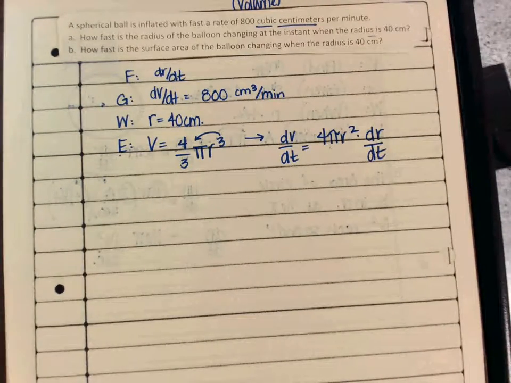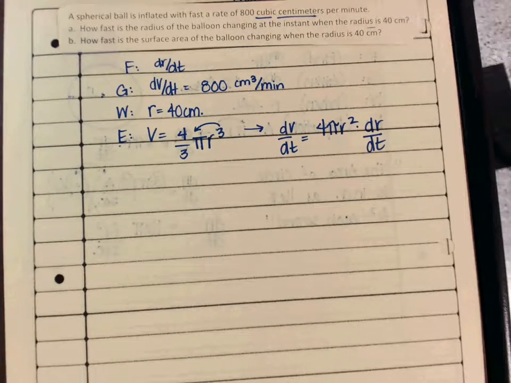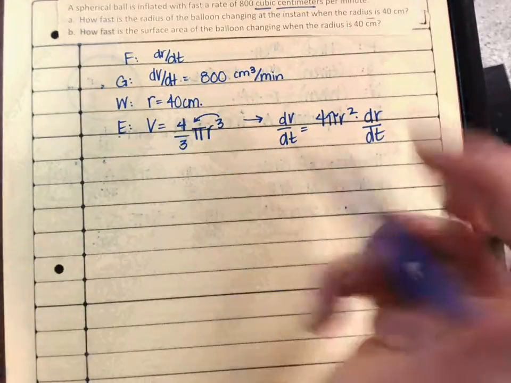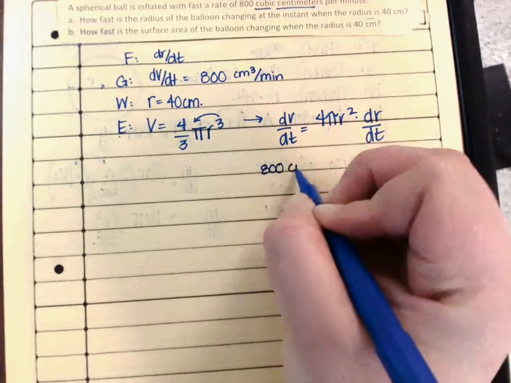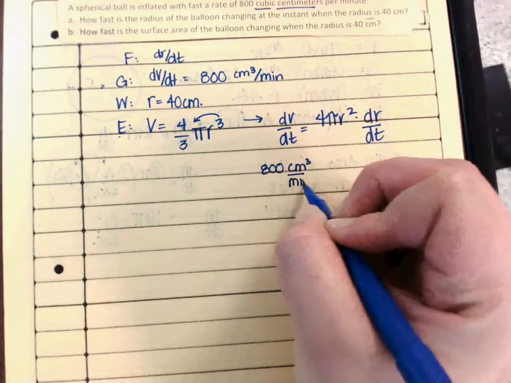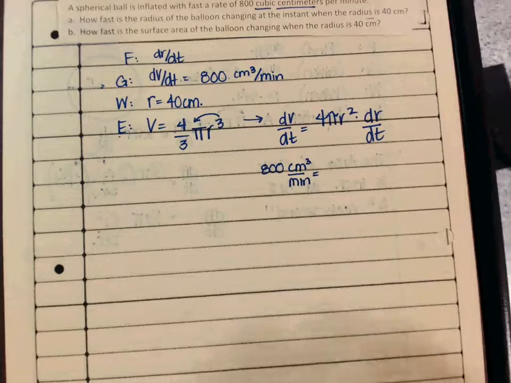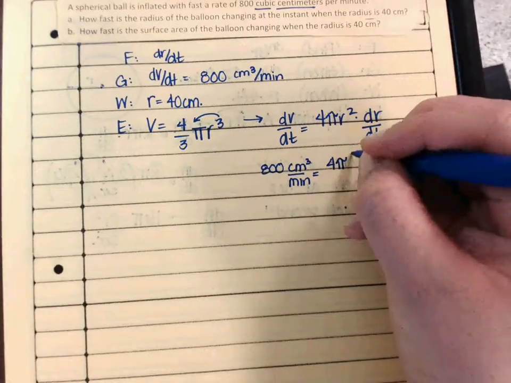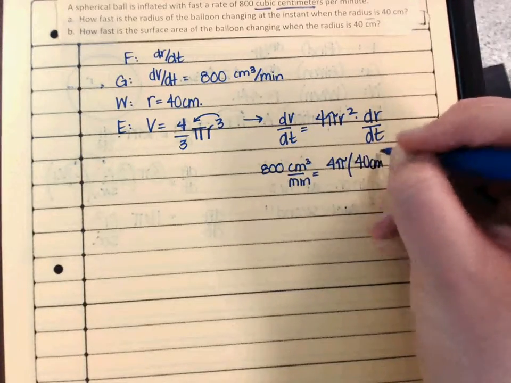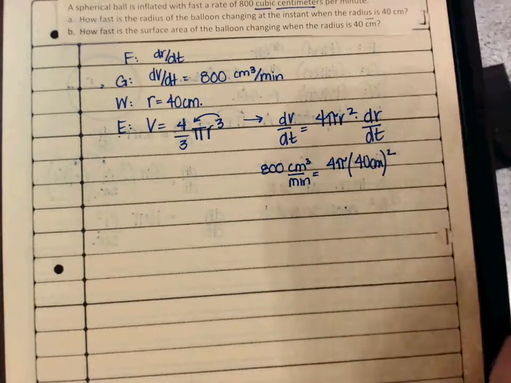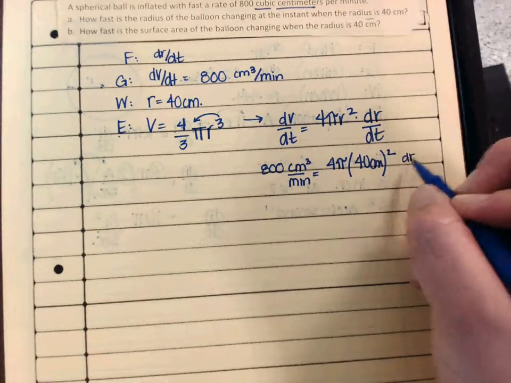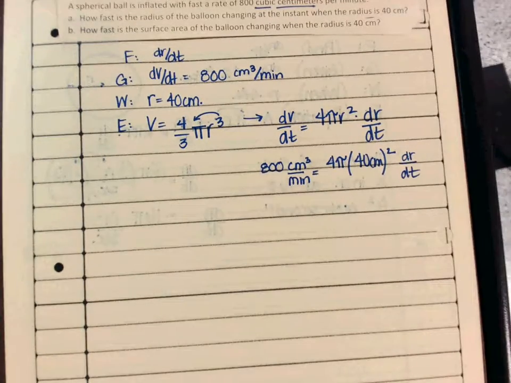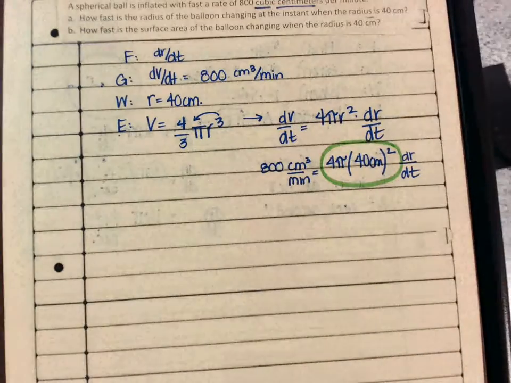Okay, then looking at that, I want to plug in my knowns and solve for my unknown. So, dV dt, I know. What is dV dt here? 800 cubic centimeters per minute equals 4 pi. And then my r is how many? 40 centimeters, right? Squared. And then my dr dt is what I don't know. So what we're going to do is multiply this stuff together, and then solve and divide to get rid of it.